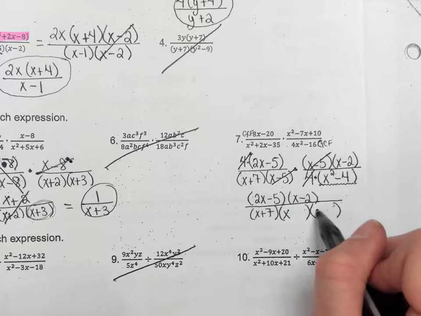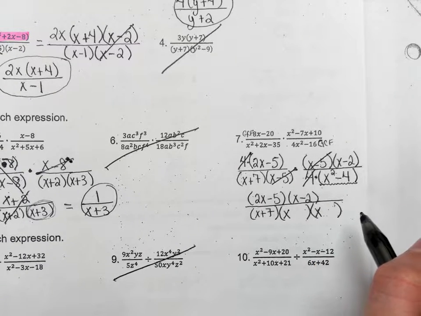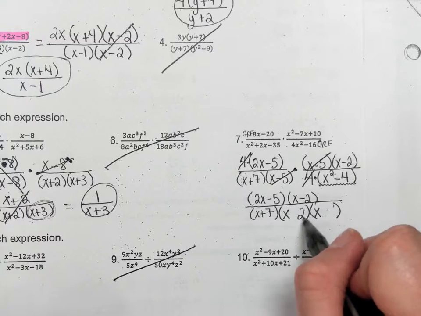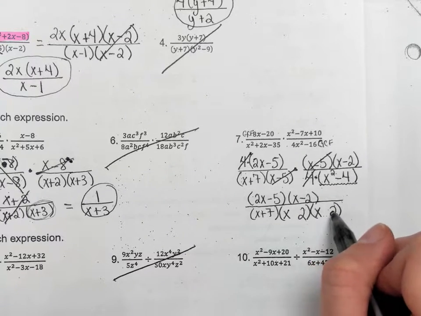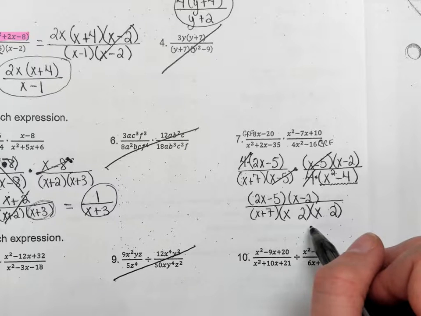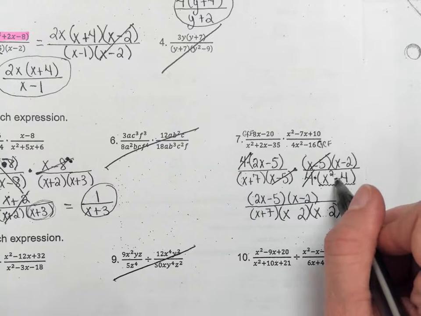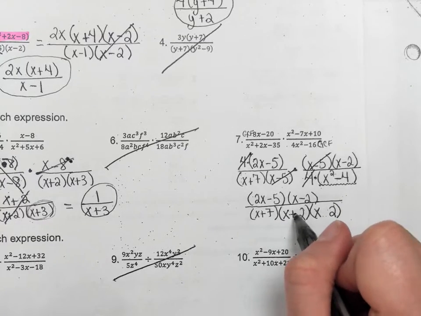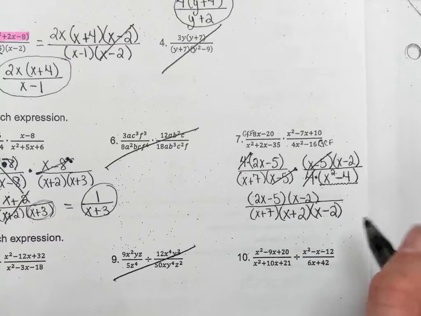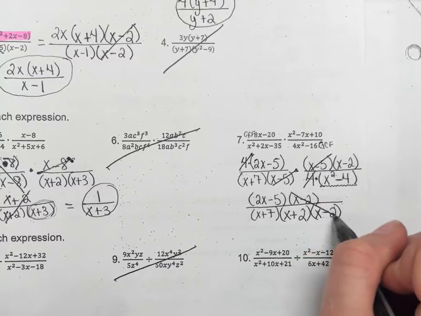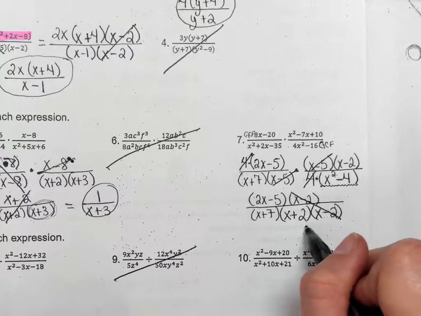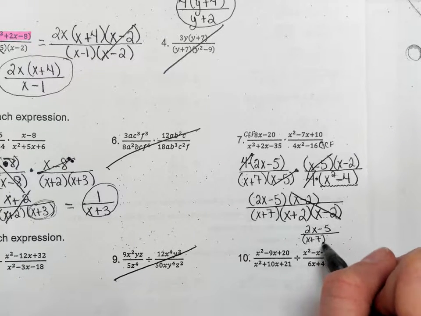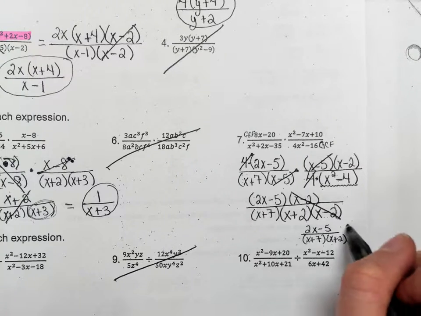So it'll be 1x and 1x. You have 4. What's the square root of 4? That's 2 and 2. 2 times 2 is still 4. You have a subtraction. What kind of signs multiply to be a negative? That's a positive and a negative. And now you see that the x minus 2's will cancel out. So we have 2x minus 5 on the top, x plus 7, and x plus 2 on the bottom.